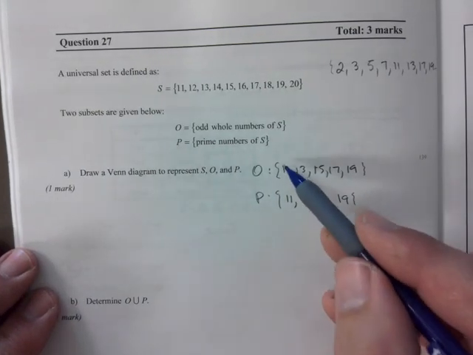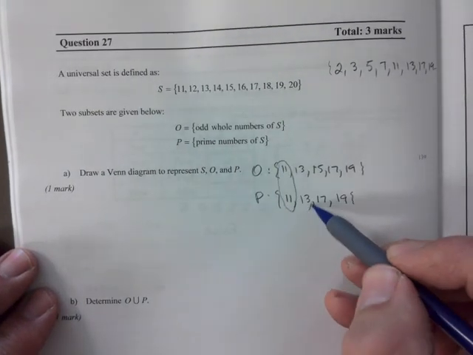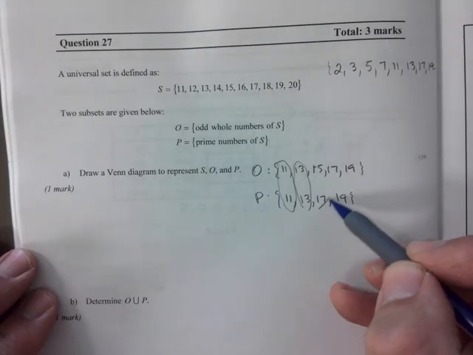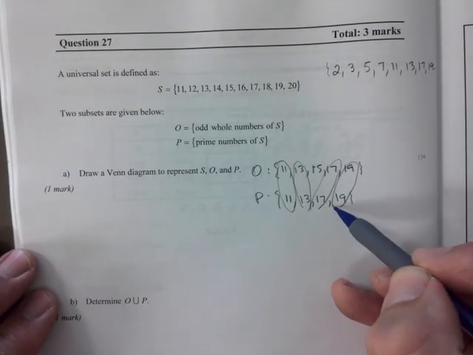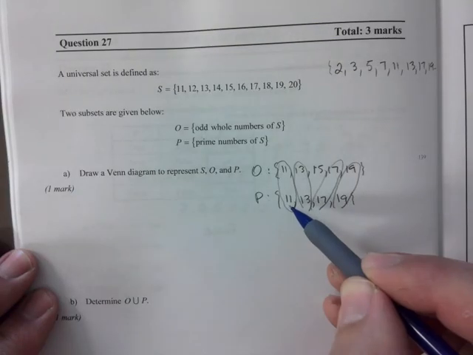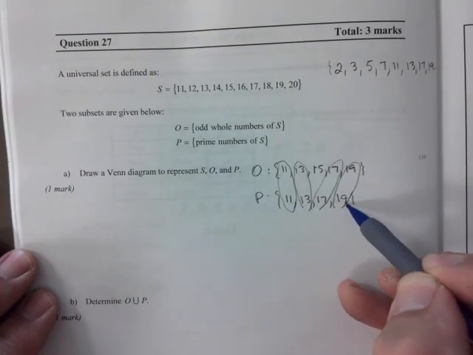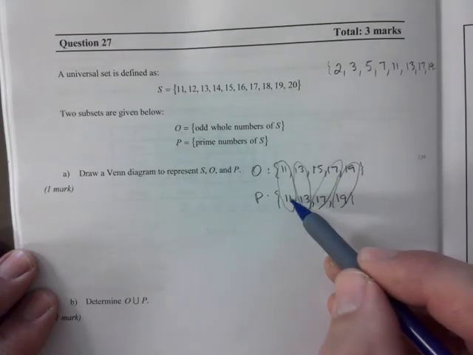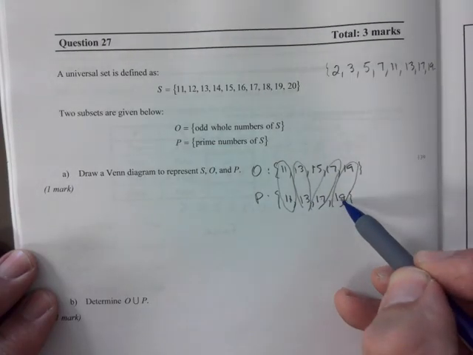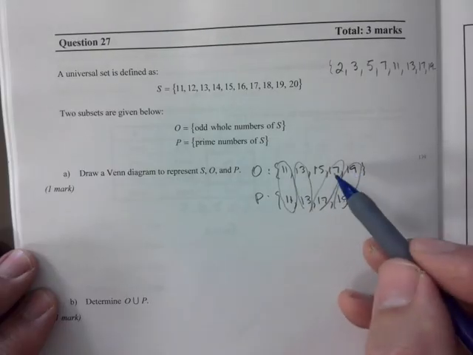So right away you see that there's an overlap: 11, 13, 17, 19. What do you notice about P and O? Every single value in P is also in O. Do you see that?